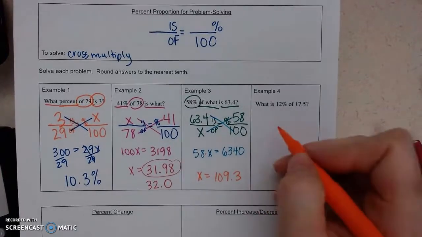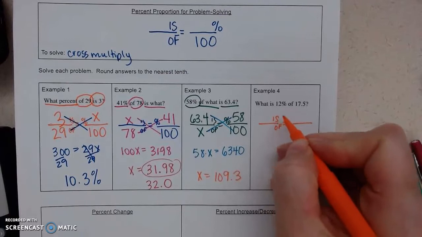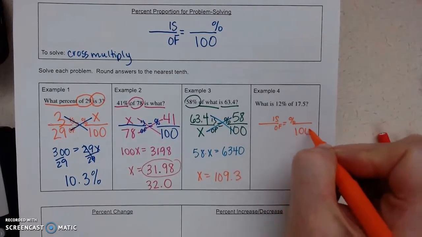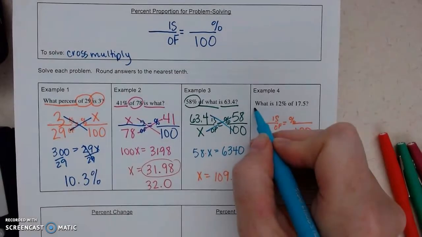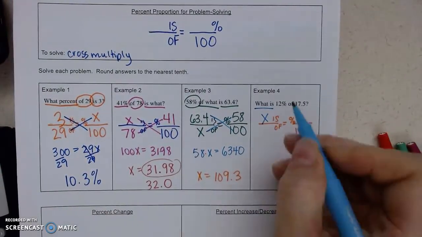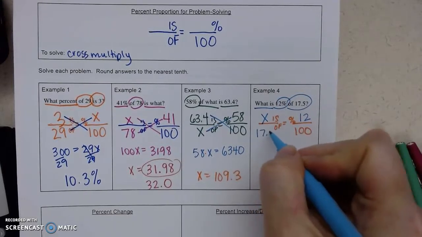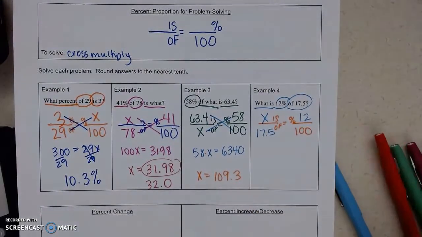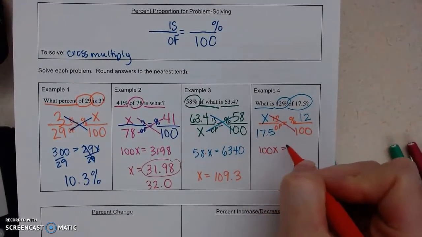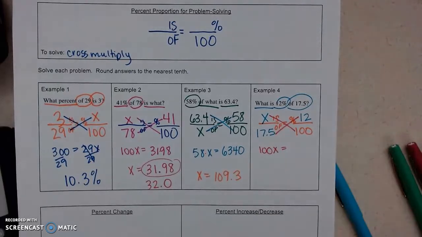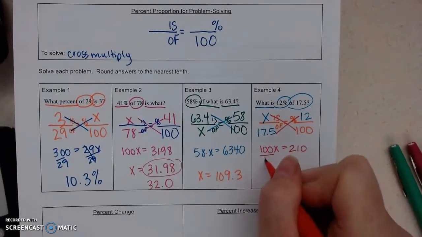And the last one is, is, of, percent, 100. What is 12% of 17.5? So 100x equals 12 times 17.5, divide by 100.